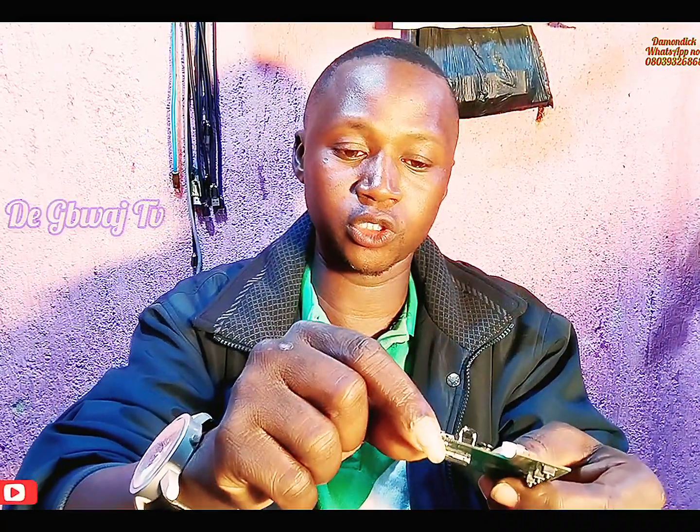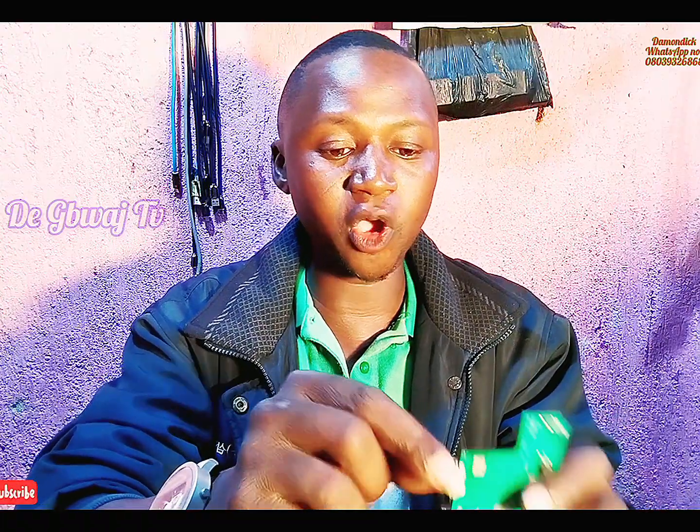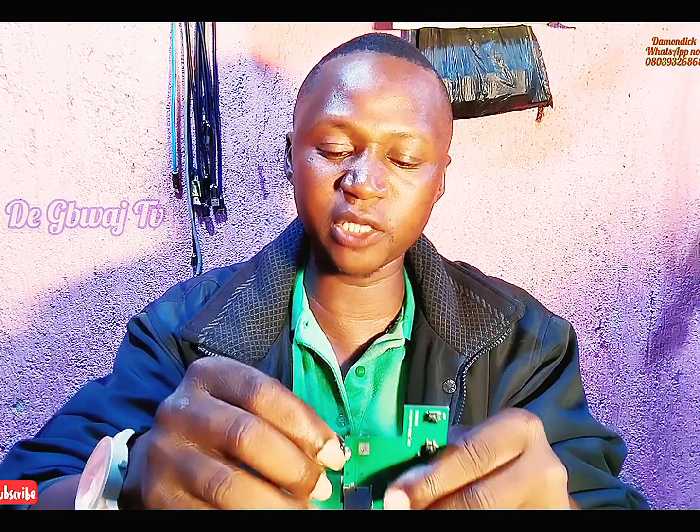So if you plug your charger into the charging port, the red light is showing there. And if you plug your charger from the battery point, the red light will still remain. You remove the charger, the red light still remains there. Do you know why? The voltage is direct.